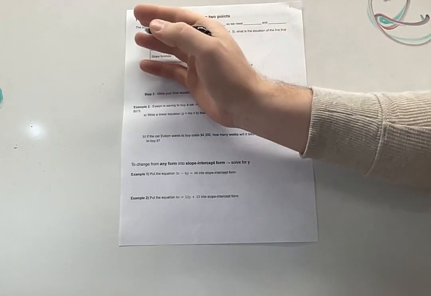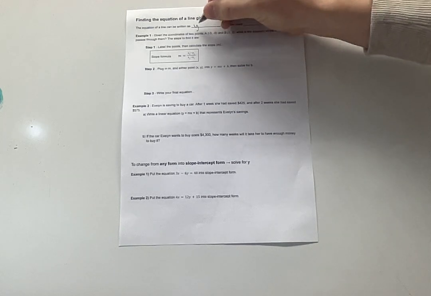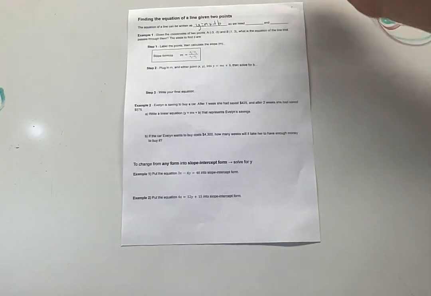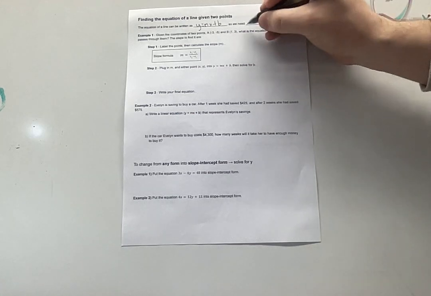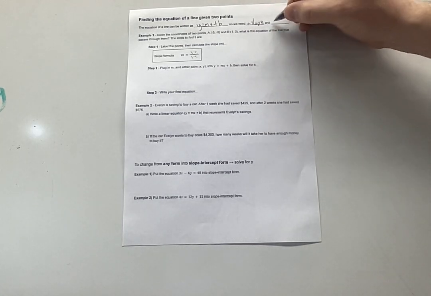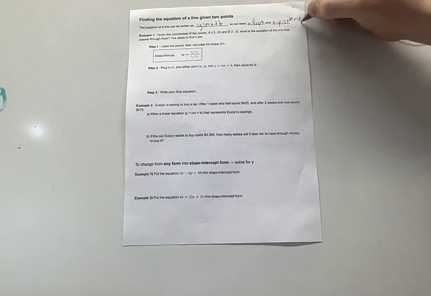So just to review, the equation of a line can be written as y equals mx plus b. So we need a slope and a y-intercept.